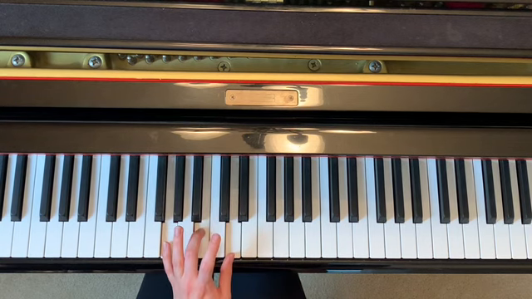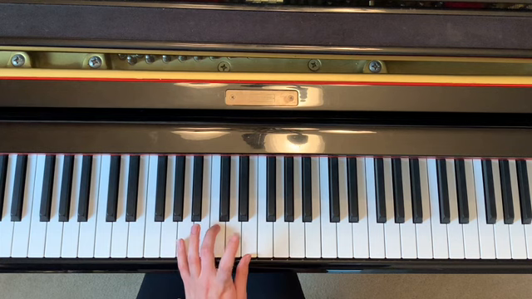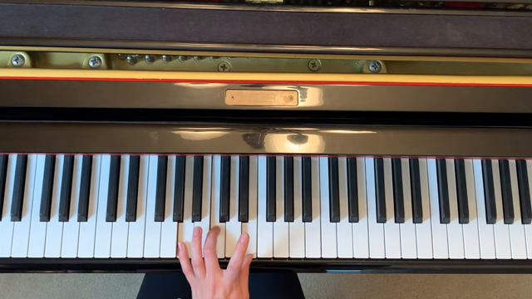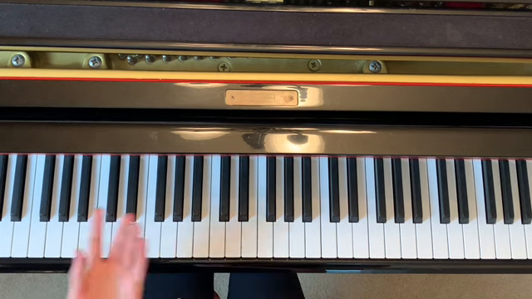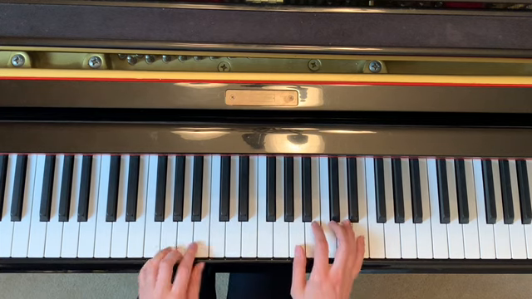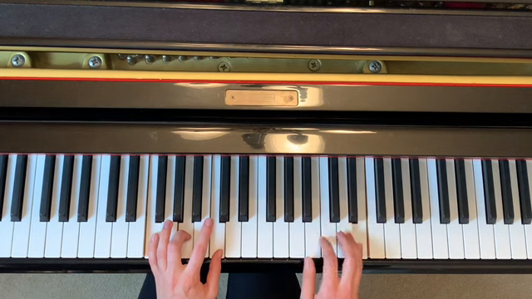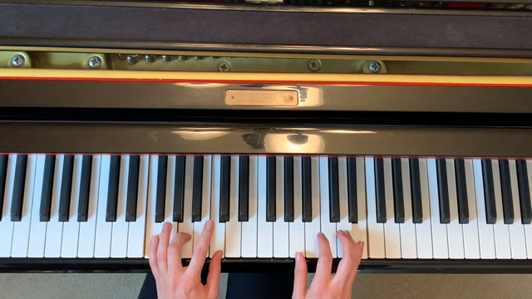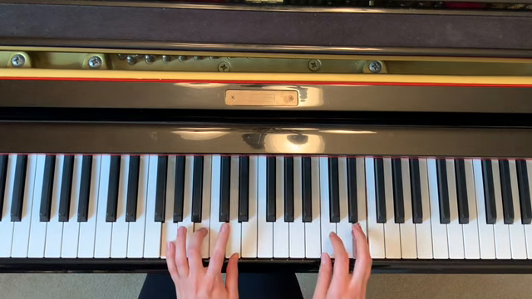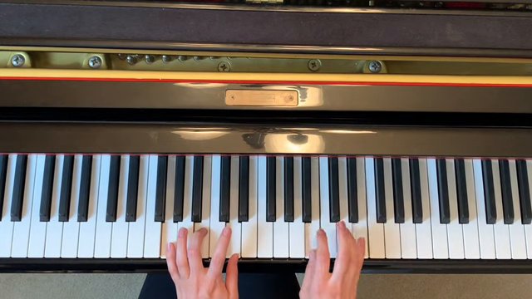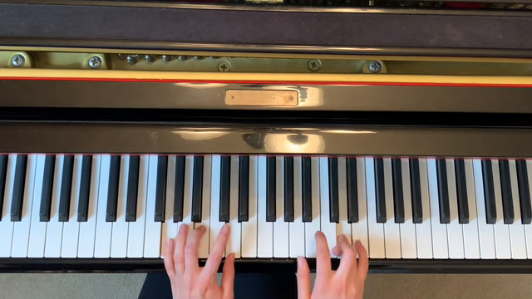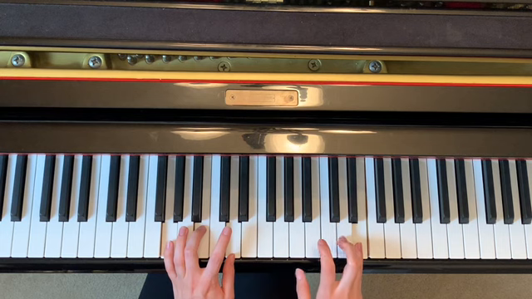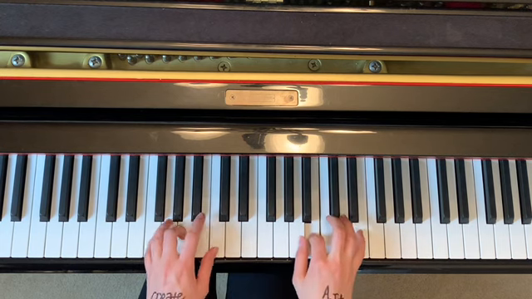All up one. All up one. Back down. And then that repeats and repeats. So all together, that's switch, switch, switch, all repeats.